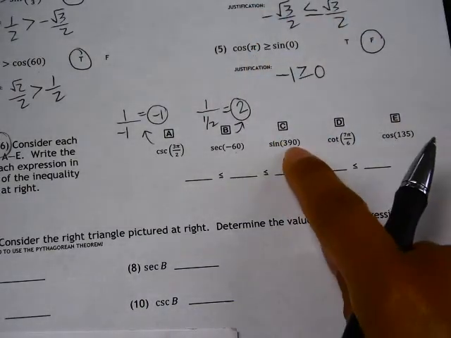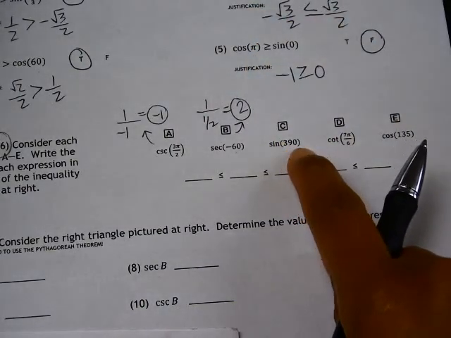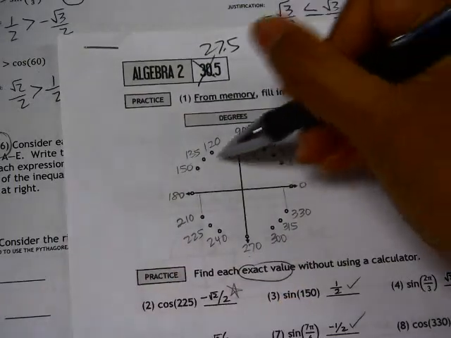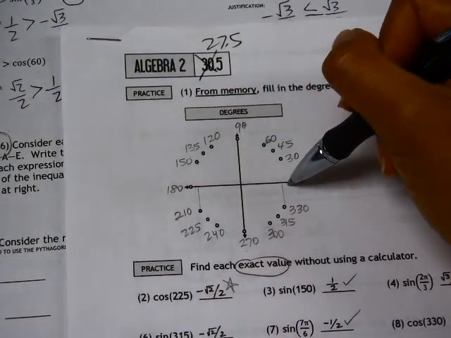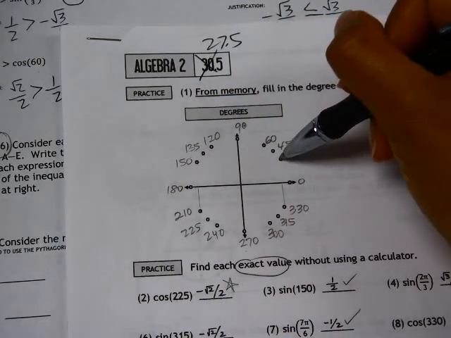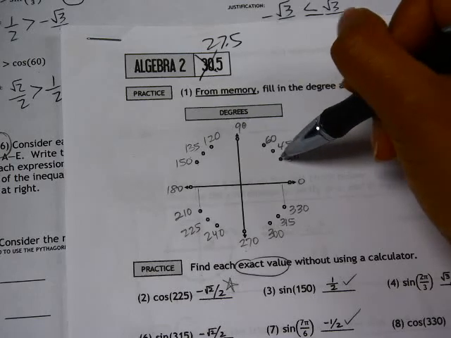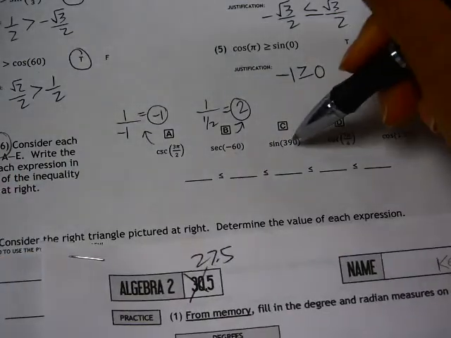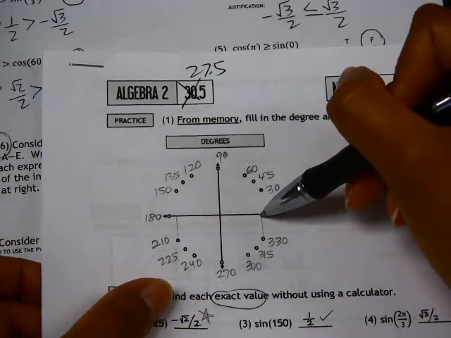Okay, sine of 390 degrees. 390 degrees would be going around the unit circle once, so that's 360, plus another 30 degrees. So 390 is coterminal with 30, and we're doing sine. So this is positive 1/2.